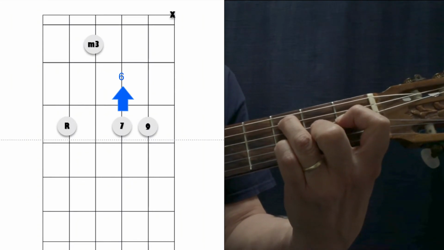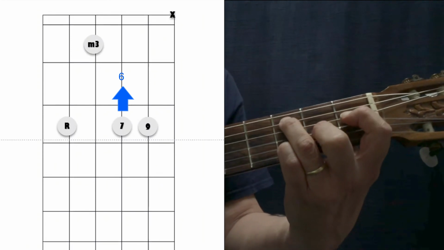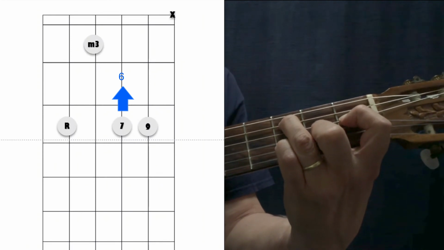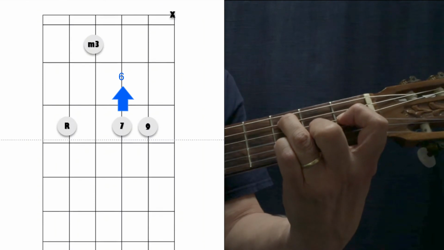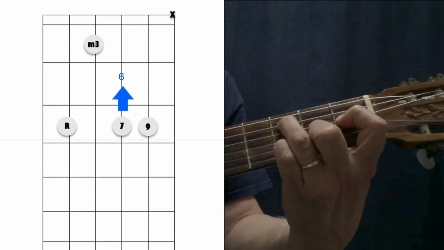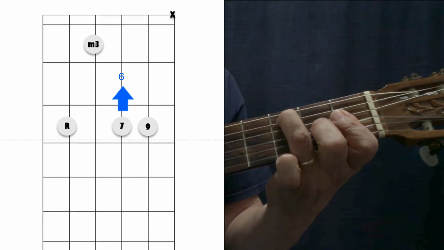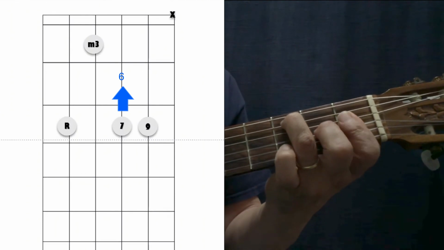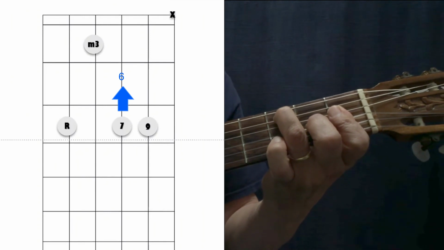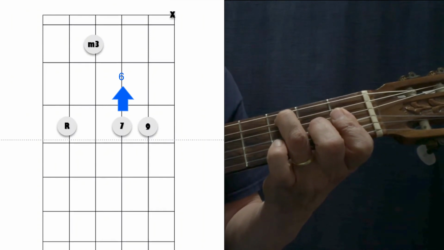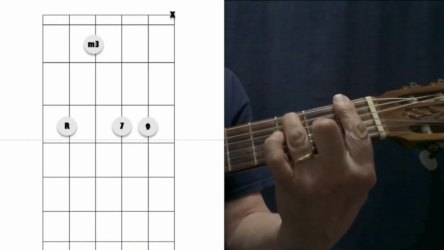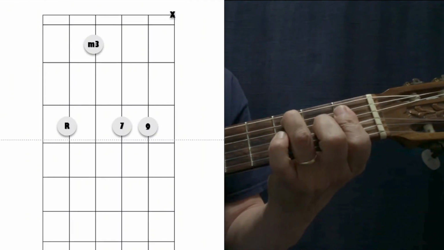This is an interesting chord because it's a C minor 6 with a 9. If you play it like this, it's a C minor 6, which is odd. You would never think that this is a C minor 6, because it looks more like an F chord, doesn't it?